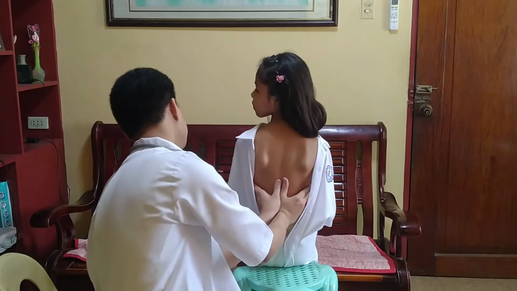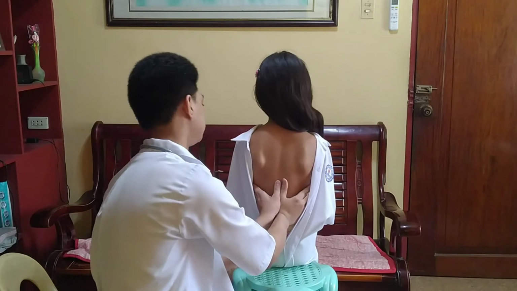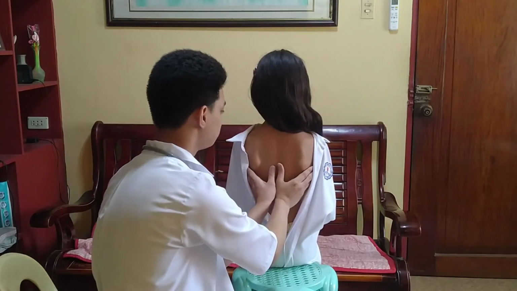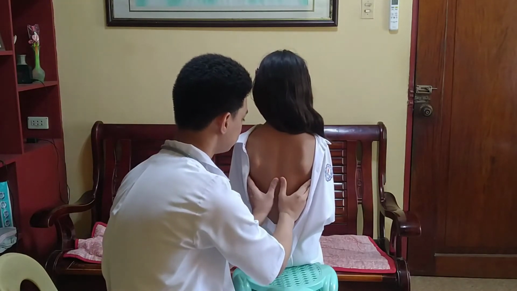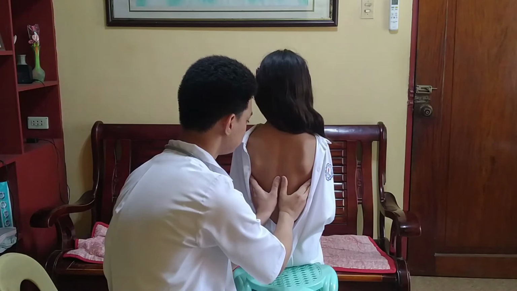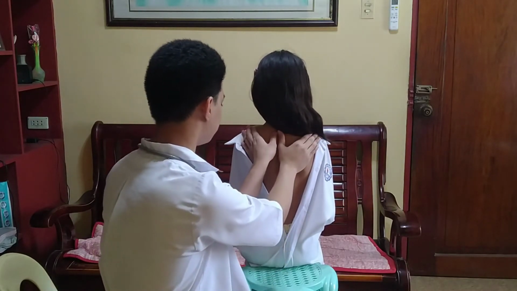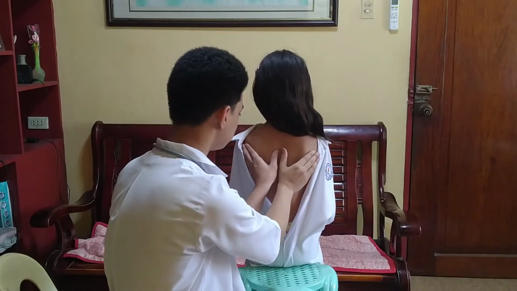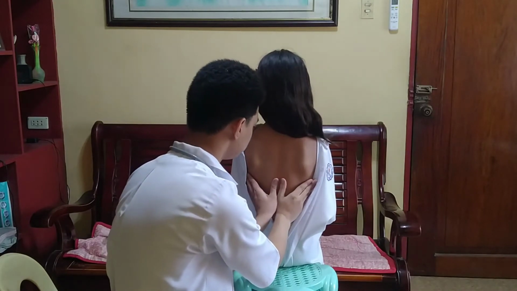Count po tayo ng 1, 2, 3. Pakilakasan po. 1, 2, 3. Isa pa po.